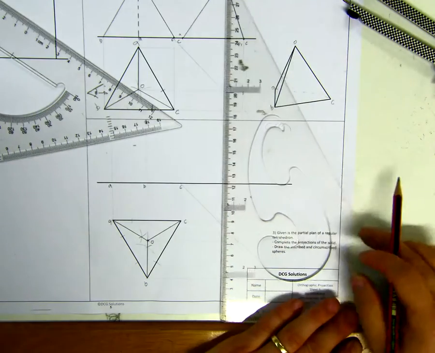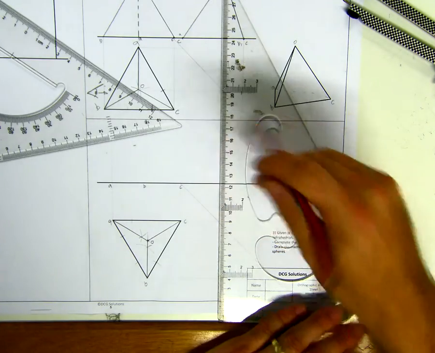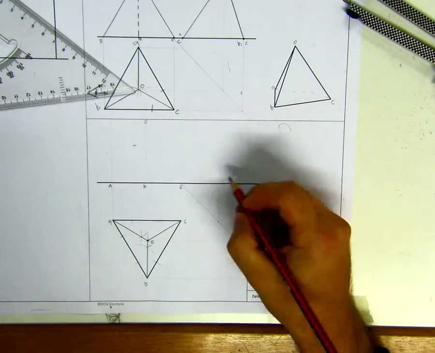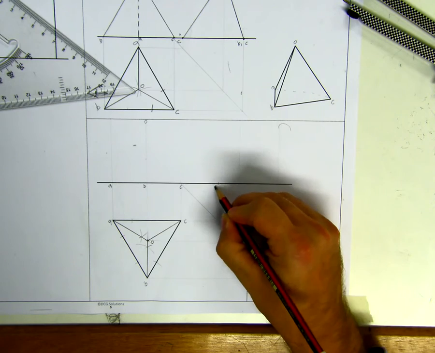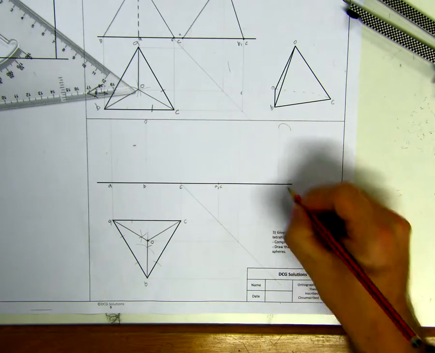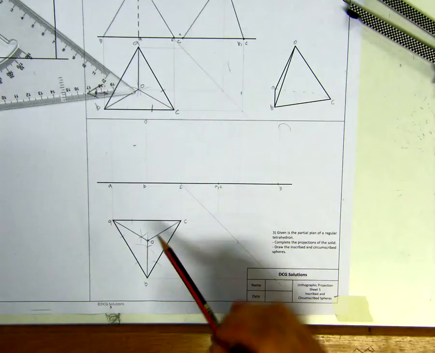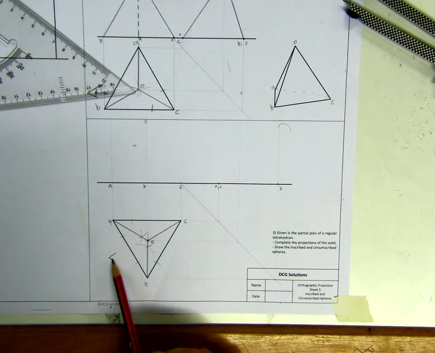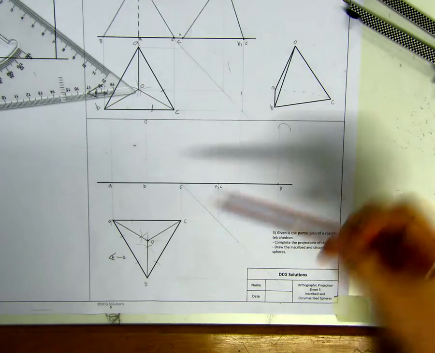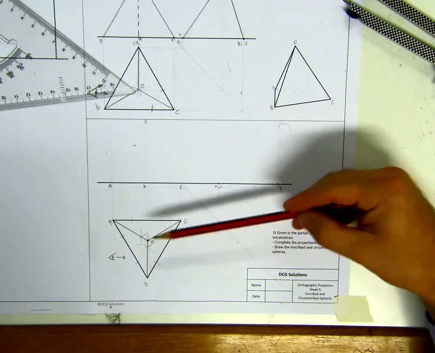So our apex then, same again, we don't know where it is. We know it's on that line somewhere, but we don't know what height off the ground. But we know A and C sit here, and we know that B sits here also. So we need to do the same thing as the last question. When we're looking in here again at 90 degrees, we see BO as a true length.